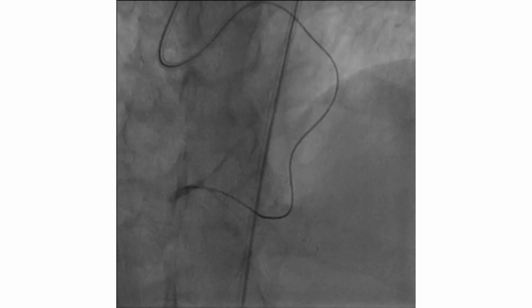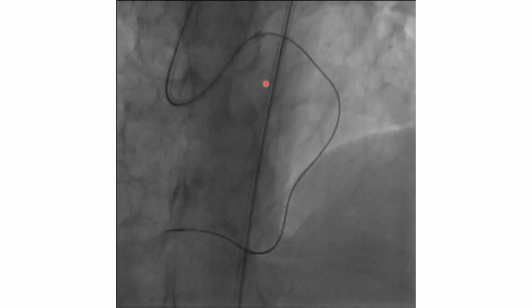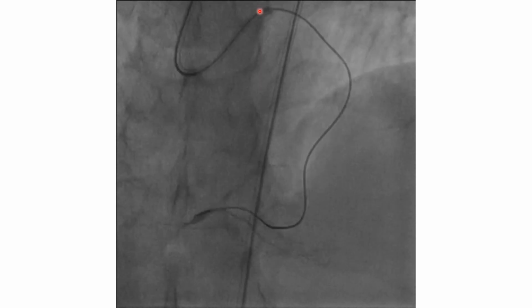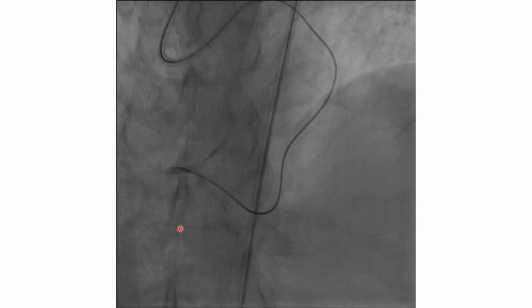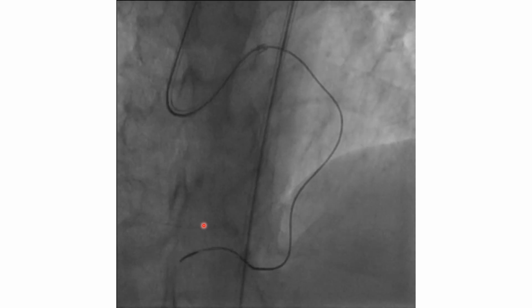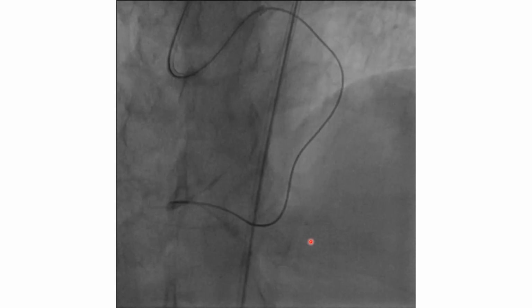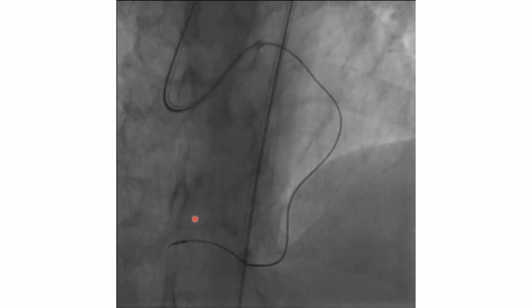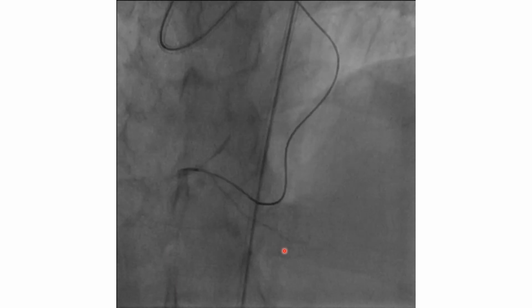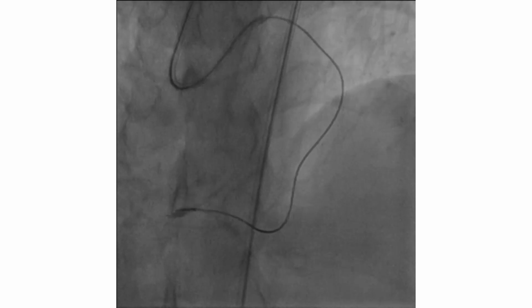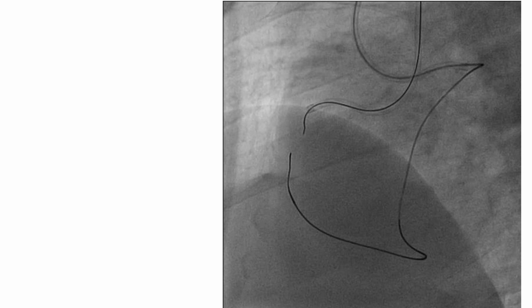So we changed the guiding catheter into the AL, Amplatz left, and changed the microcatheter to the Corsair. And this should have been done actually from the beginning. We crossed to the distal RCA and did tip injection. Then the Corsair microcatheter was pushed up to the distal part. And now, what is the next step?